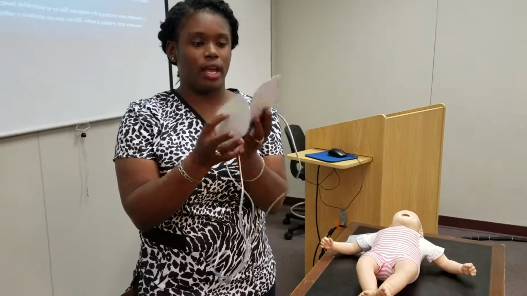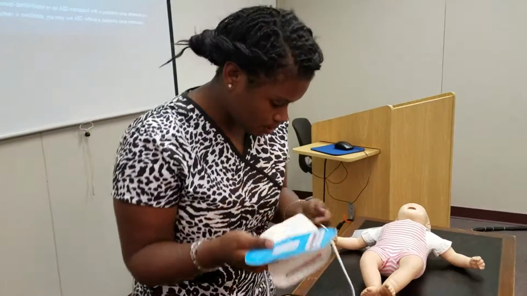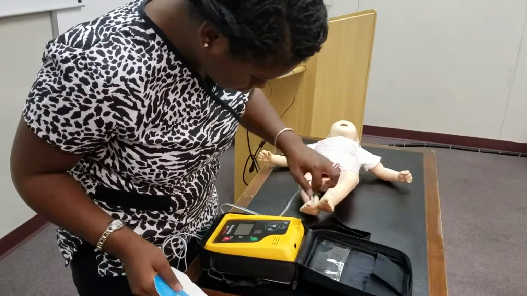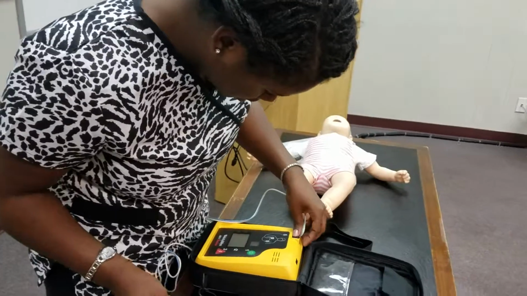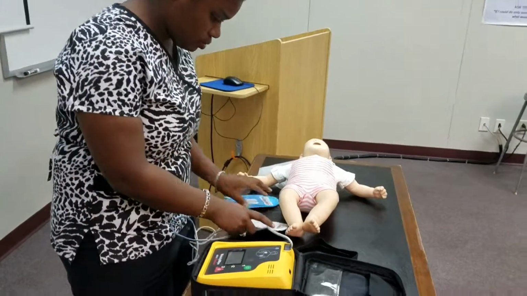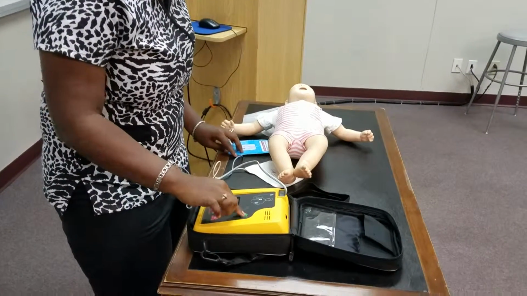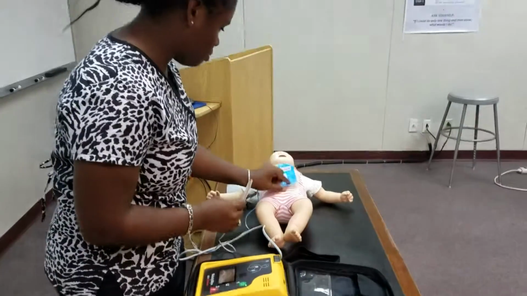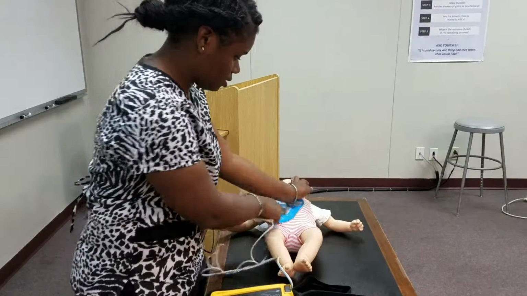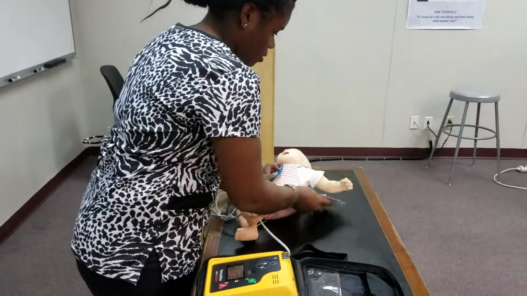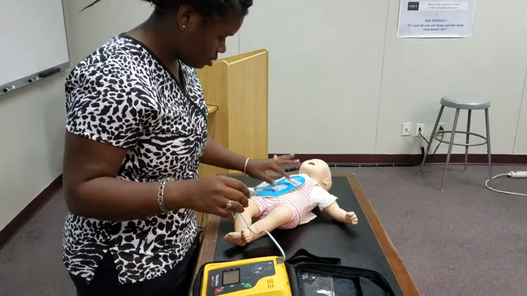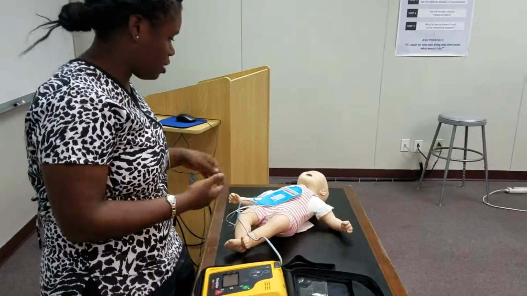These are for adults, but even though they are, I'm going to show you how to properly place them on an infant and or a child. So what you do is you put this back into the right place that it needs to go, and you turn your AED on. You place one on the front, and one on the back. It says do not touch the patient while it analyzes, but I'm just trying to show you how to place it.